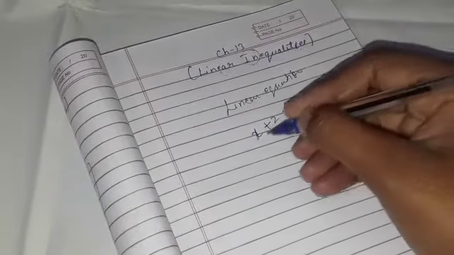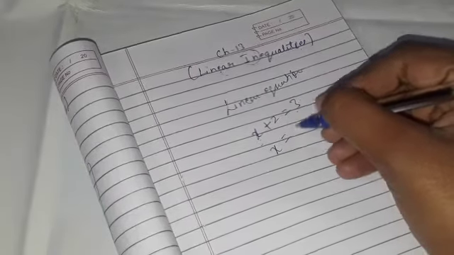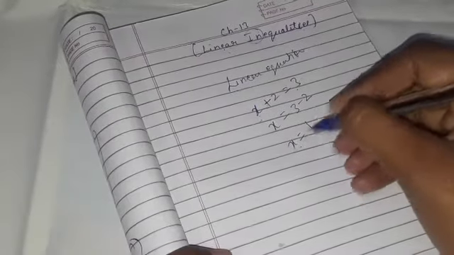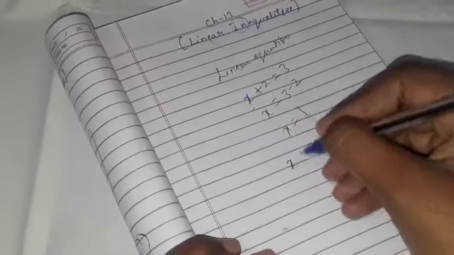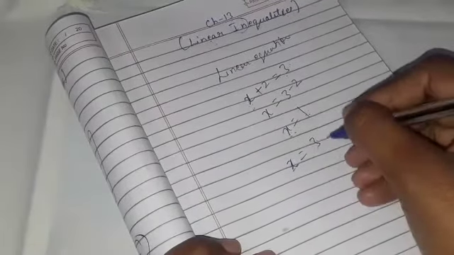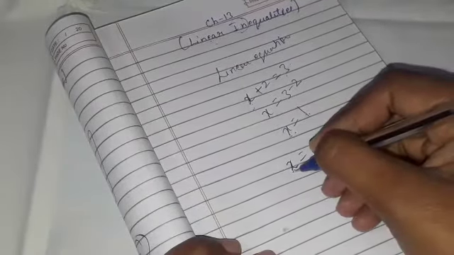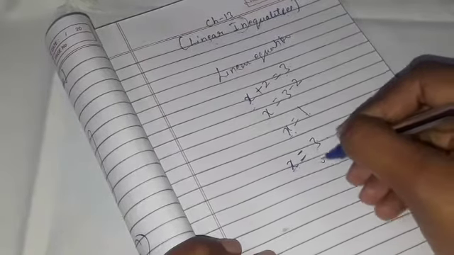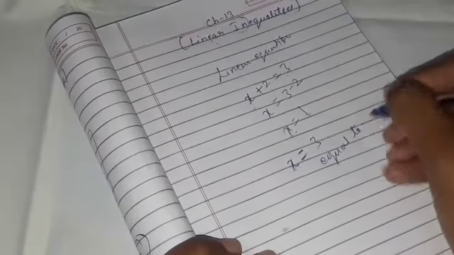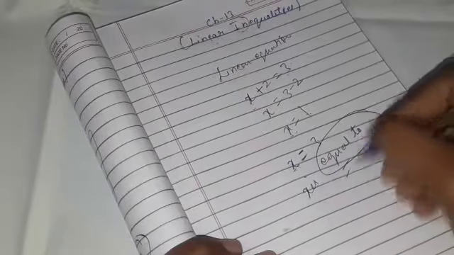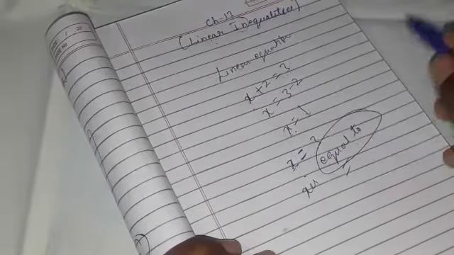Linear equality means, class, x plus 2 equals 3. This is a linear equation where you can see there is an equality. x plus 2 equals 3, so you can easily get the value of x equal to 1. So you have a specific value of x. Here you can see we are using the word equal to. So that's why these are linear equations.